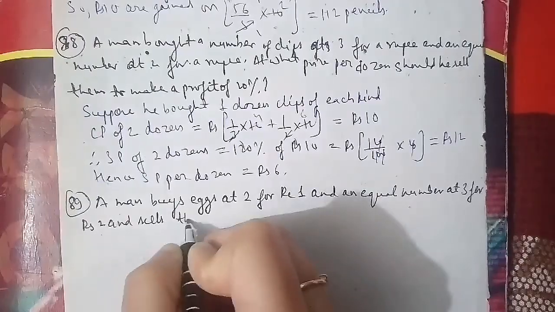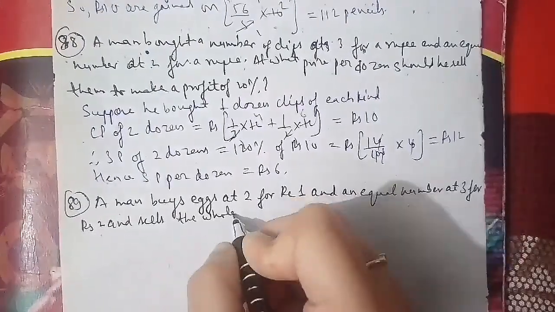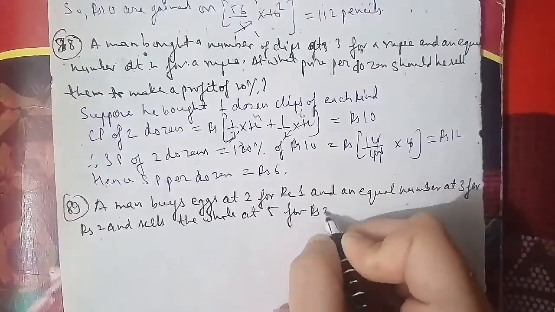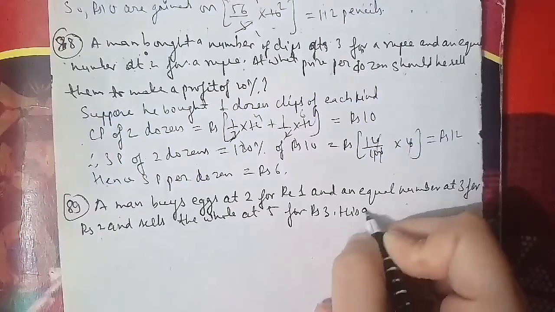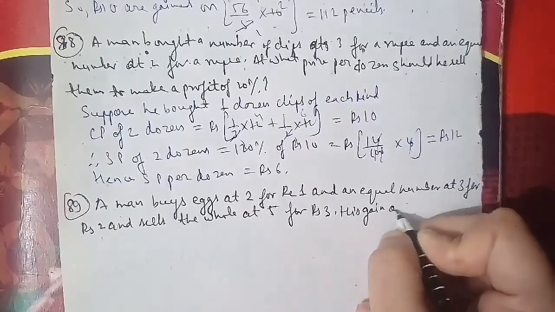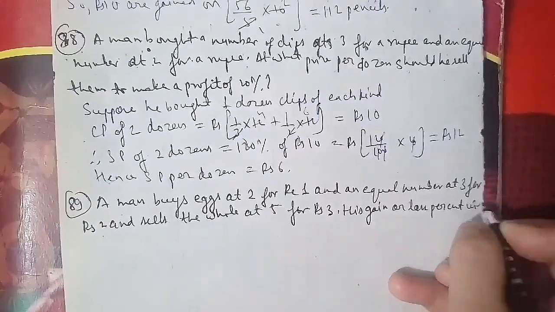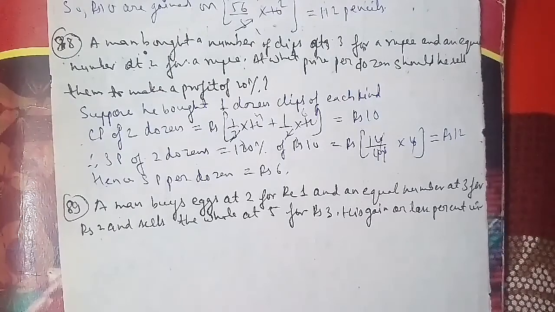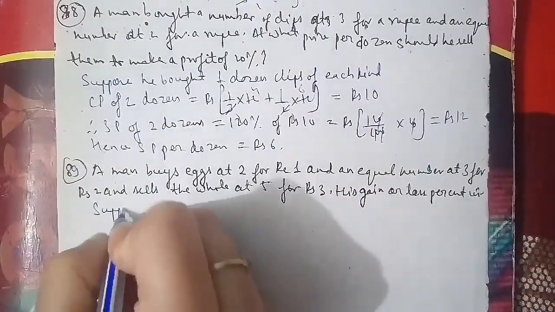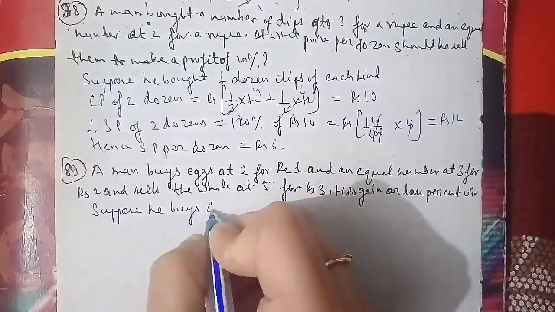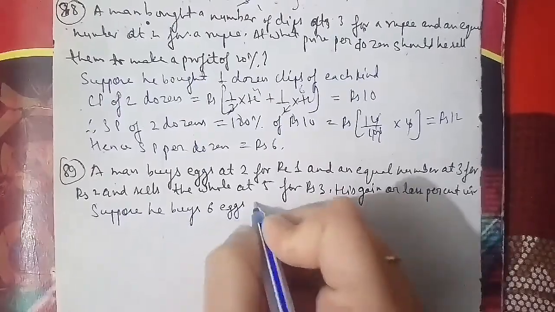Suppose he buys 6 eggs of each kind. Cost price of 12 eggs equals rupees 1 by 2 into 6 plus 2 by 3 into 6. 2 ones are 2, 2 threes are 6, 3 ones are 3, 3 twos are 6. That is 3 plus 4, which equals rupees 7.